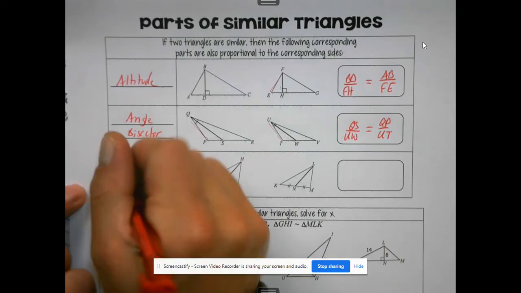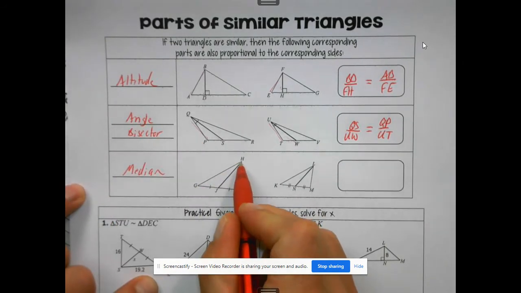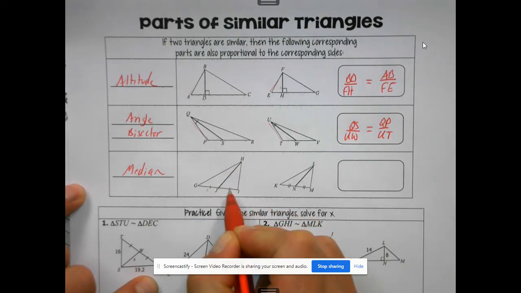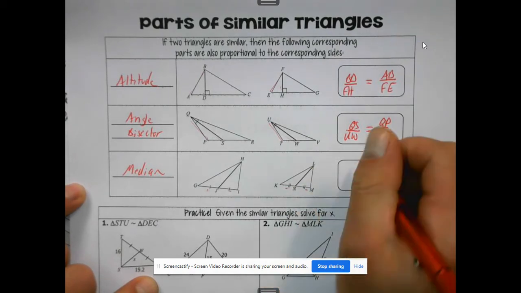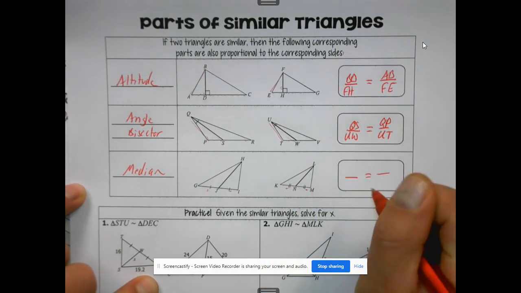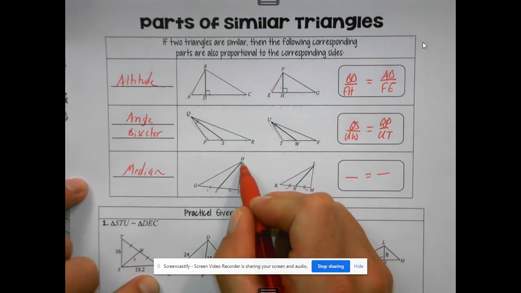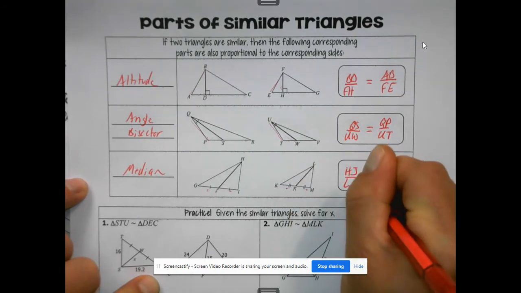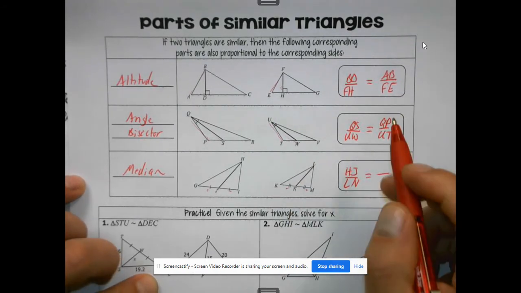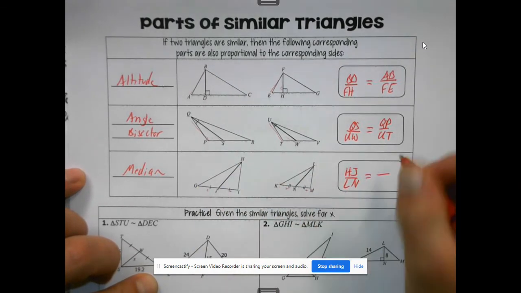Last one's called a median. It has to start at the vertex of a triangle, and it splits the opposite side into two congruent pieces. Check out both examples. It starts at the vertex and cuts the opposite side right in half, which once again allows you to set up a proportion. For example, I can take this median, HJ, put it over the other one, LN, and then pick a side that you need to find. In this case, I'll go HG over LK.